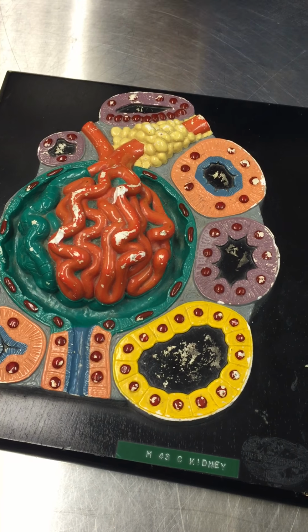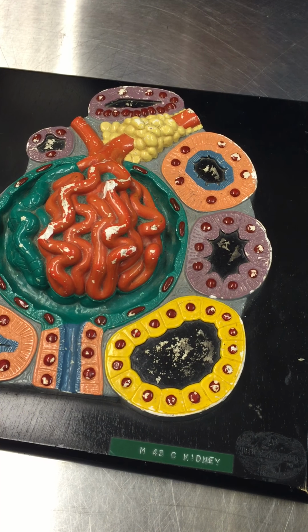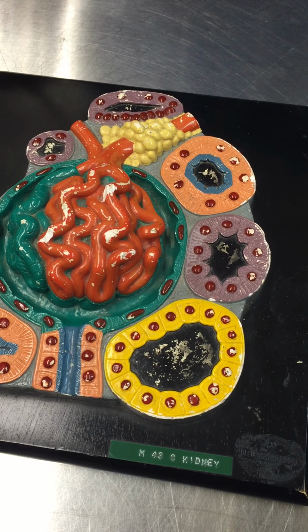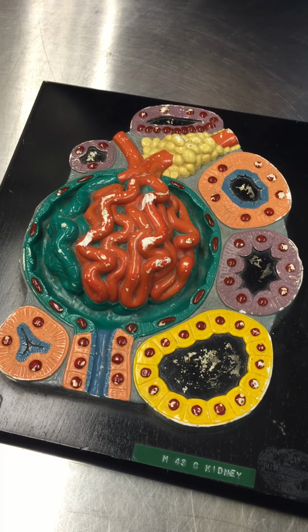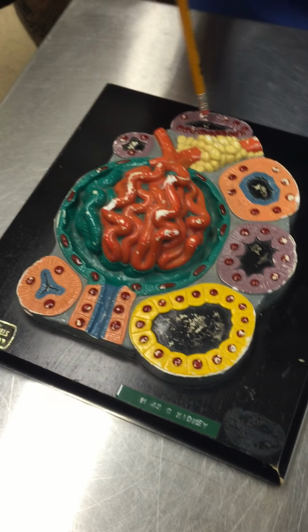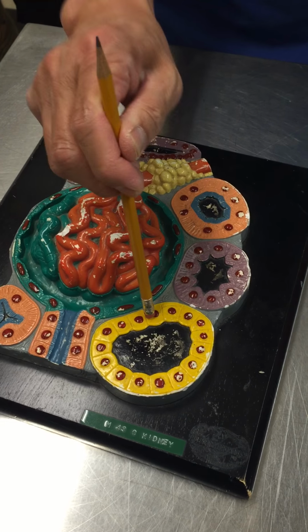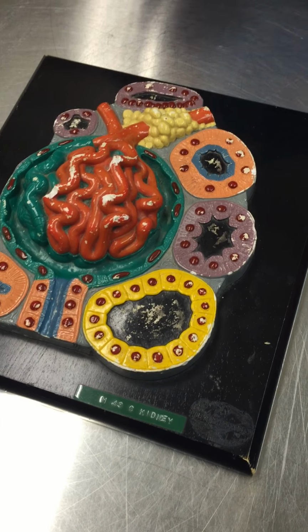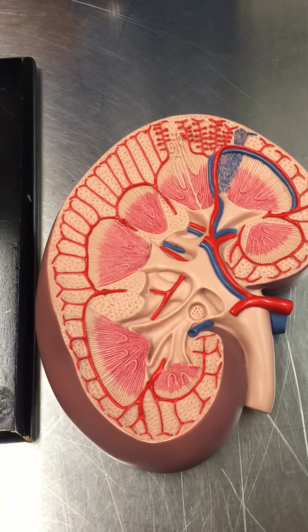And that starts the renin-angiotensin process. Ultimately, that raises your blood pressure. So, proximal convoluted tubules, distal convoluted tubules, this is collecting duct. Okay, so make sure you get to know all these.